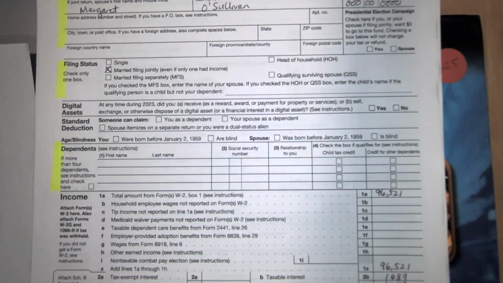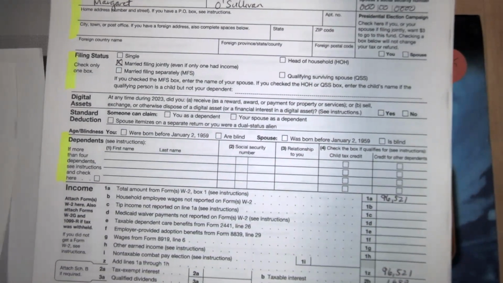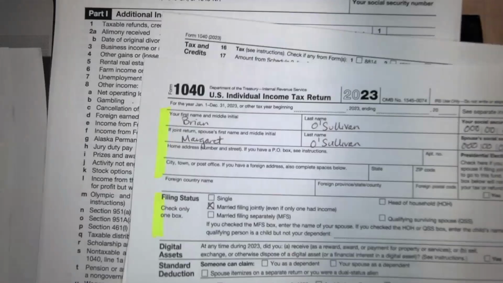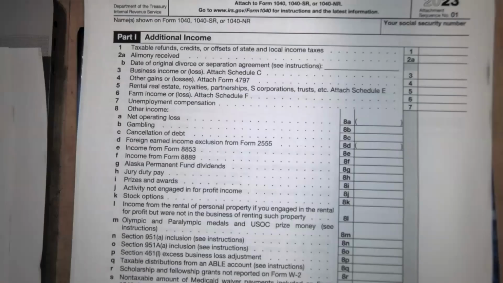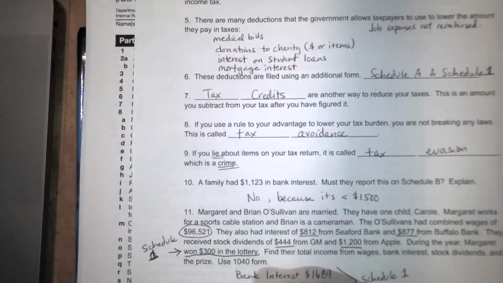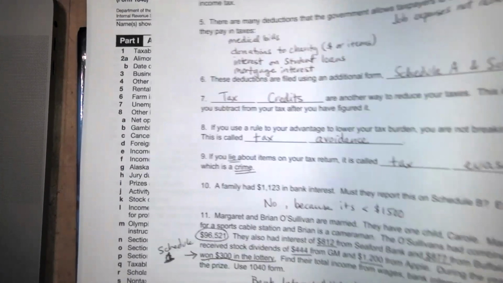Where was it? $300 in the lottery. Okay. So that's our additional income, Schedule 1. All right, guys. So this one right here, the lottery, that's Schedule 1. Of course, it's not showing. So the $300 that she won in the lottery has to be on Schedule 1.